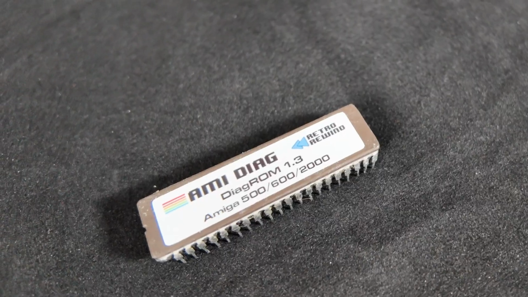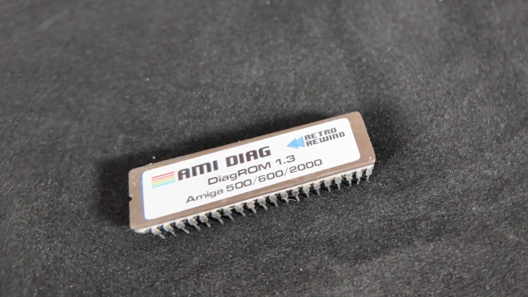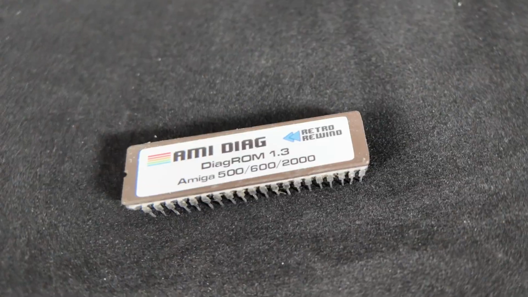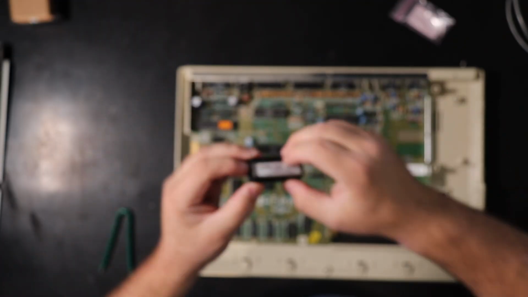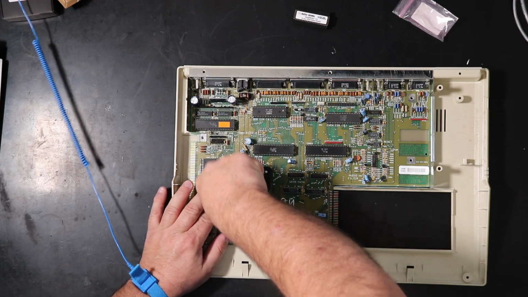So in this quick little Tidbit Tuesday, we're going to take a look at Chuck Hepler's DiagROM for Amigas. It's a handy little replacement for the standard Kickstart ROMs that can give you diagnostic information even if you have no video output whatsoever. So we started by replacing the standard Kickstart ROM in the machine with the DiagROM.